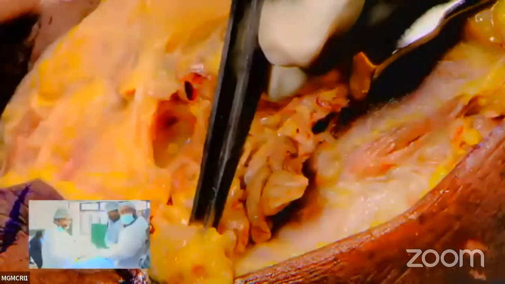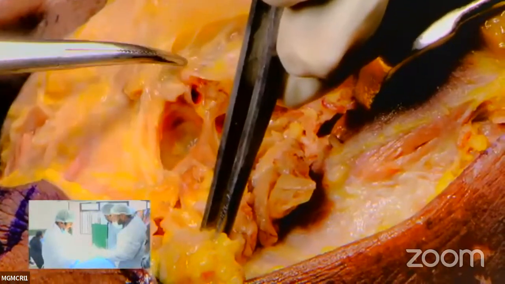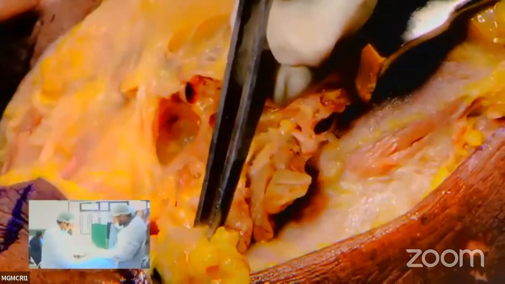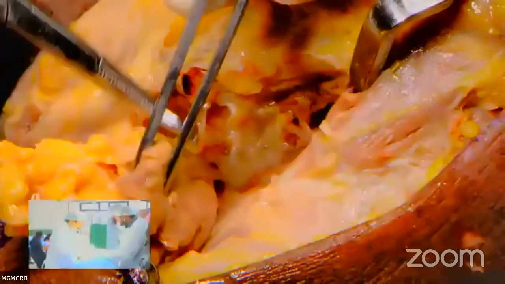First branch below and upper branch 1 more. So once we do this, here you see the facial artery again. This is the facial artery.